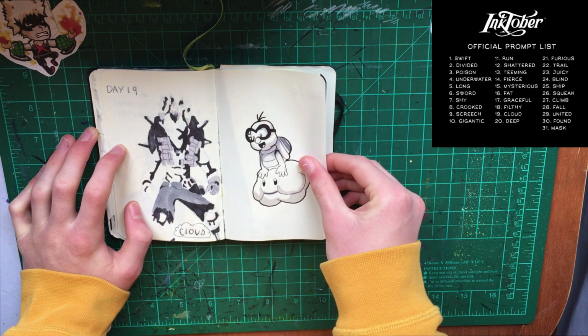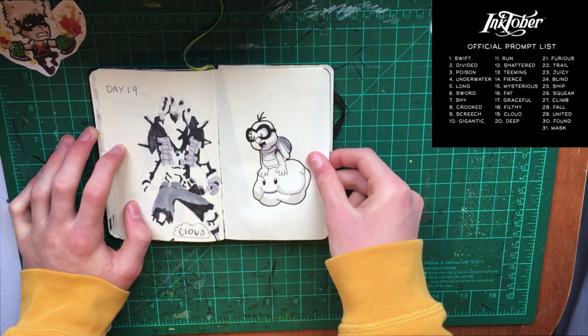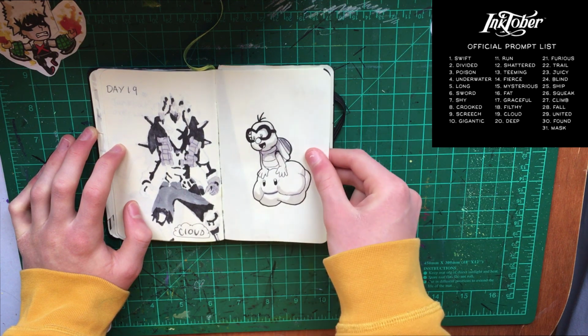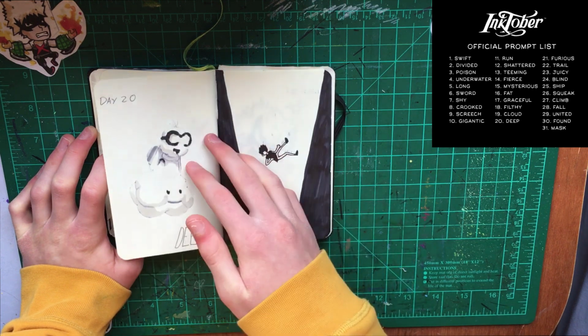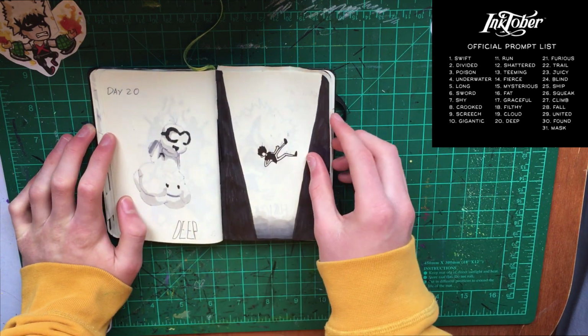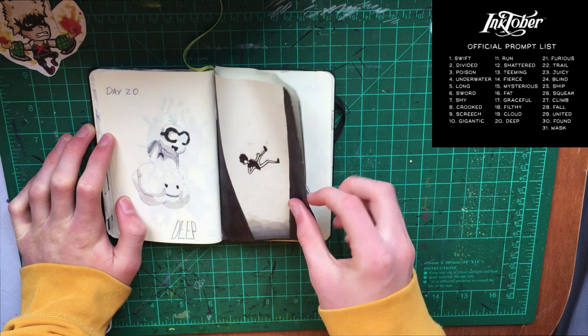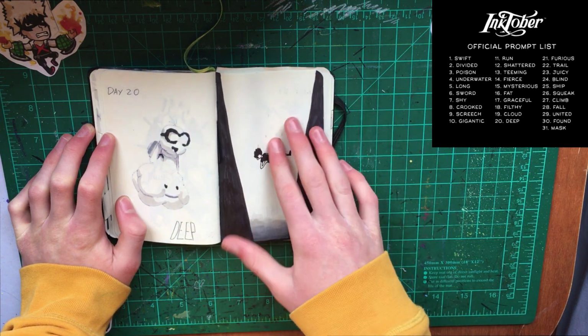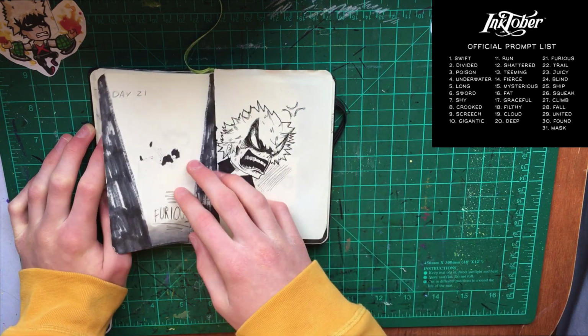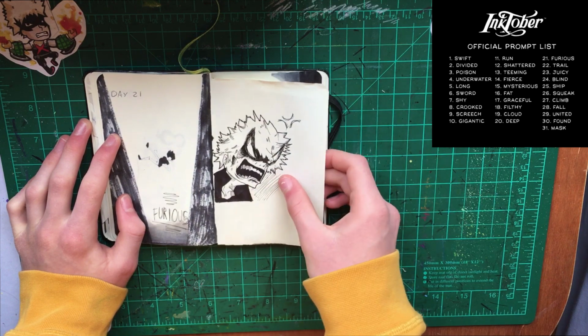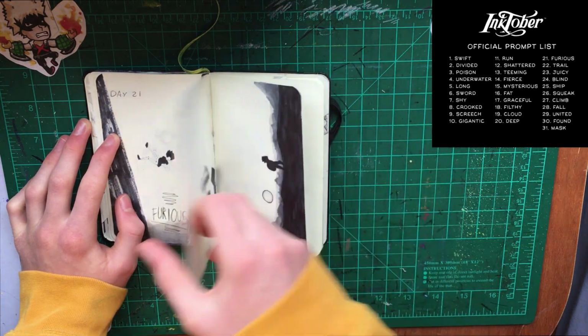Filthy, I drew Junkrat. Some harsh tones, practice that kind of style. Day 19, it was clouds, so someone in my school suggested I drew Lakitu. I did that one in class. This one is deep, so just some guy falling down to this deep abyss. Furious, we got angry Bakugo. That's so angry, the page ripped out.